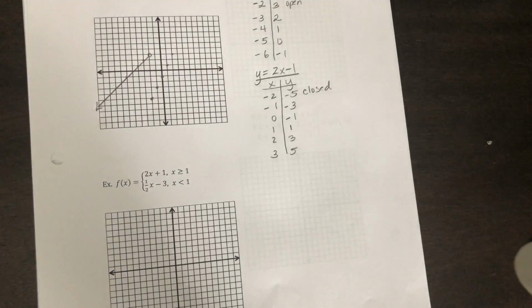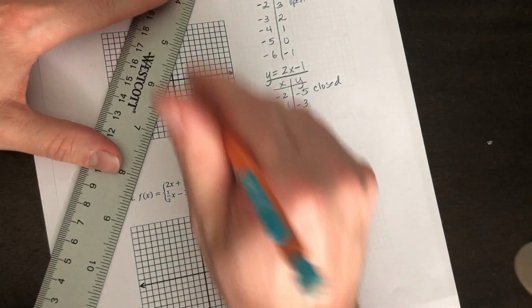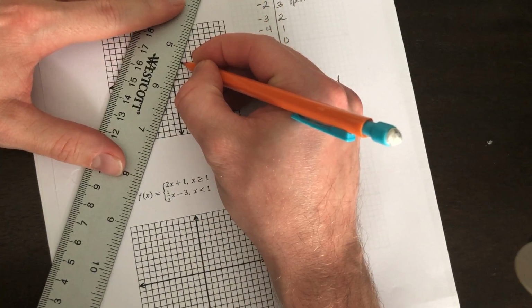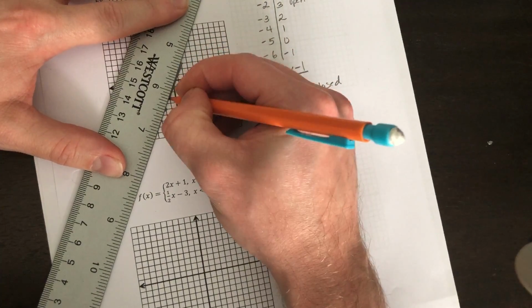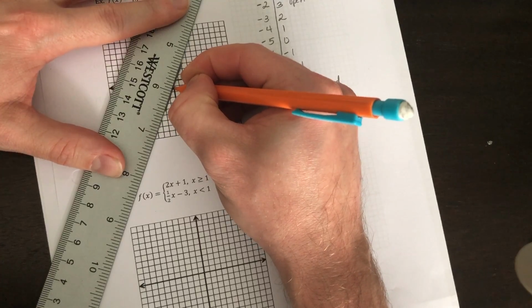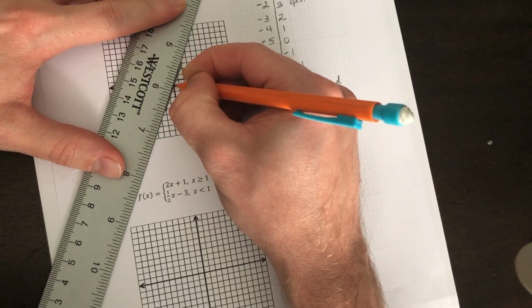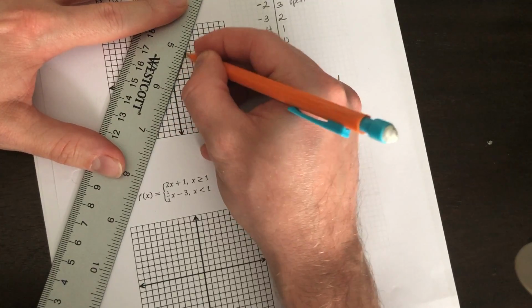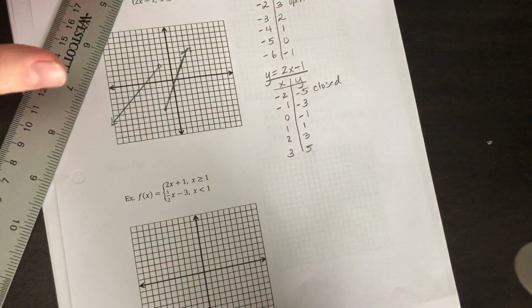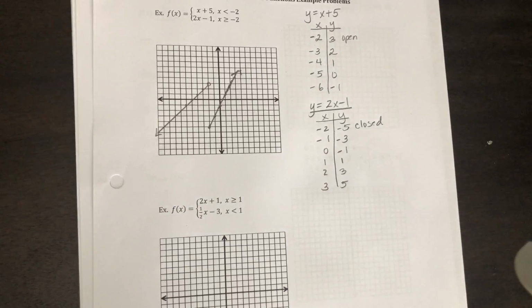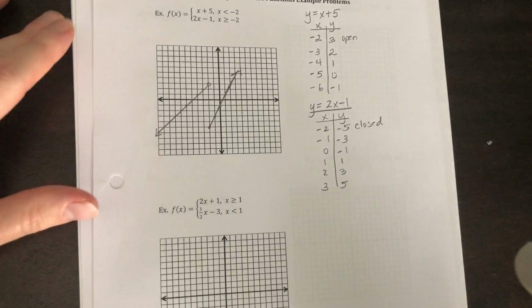And I just want a few points. Try and make this as neat as possible. It doesn't have to extend all the way out if you don't want it to. Something like that is what it looks like. Okay, and that's how we graph piecewise functions, no matter what.